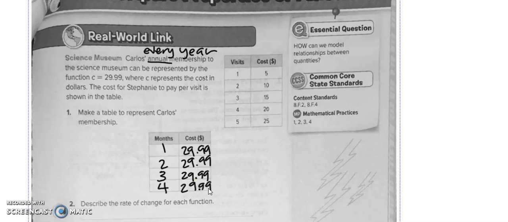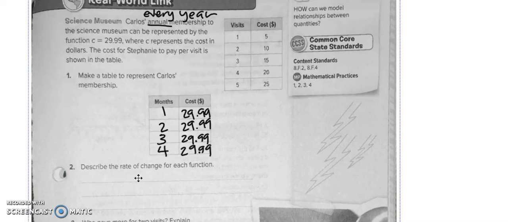So now we're going to look at the rate of change for each. We could see that for Carlos, as the months go up, so these are increasing by 1 every time, this has an increase of 0. If we think of our month as our input, like X, and our output, Y, and thinking about slope, or when we were trying to find a constant, we would do change in Y over change in X, and that's going to be the rate of change.